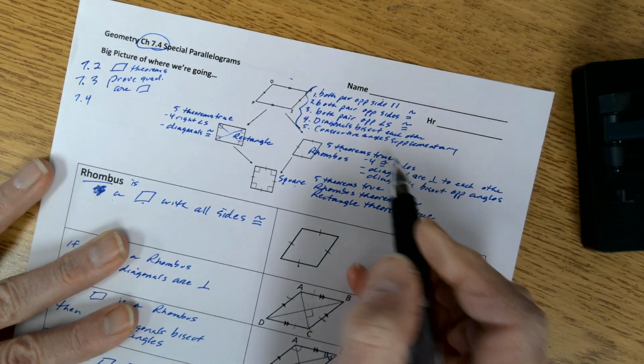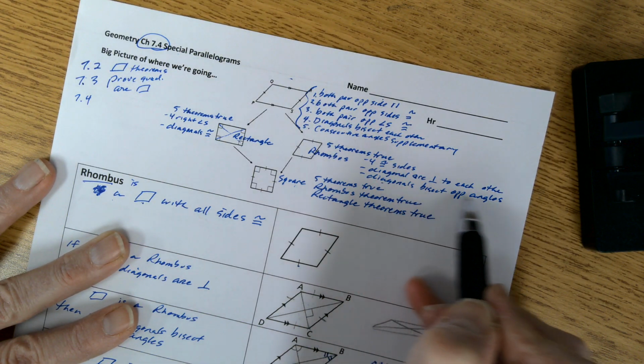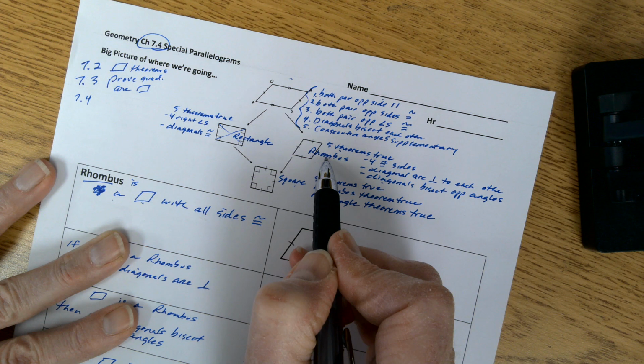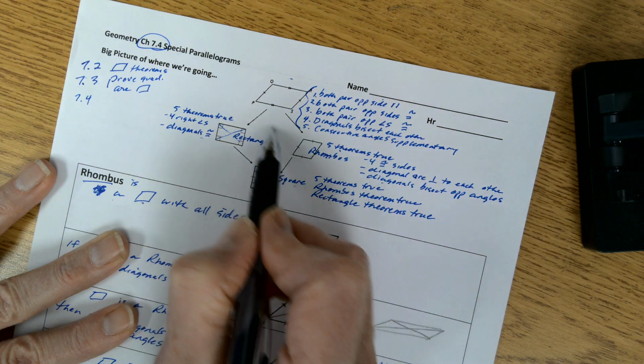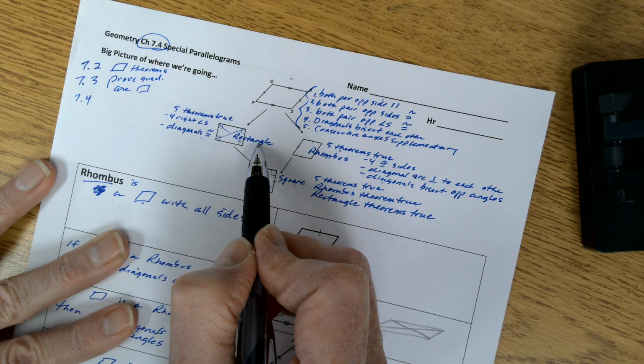Okay, so you've got all this true for a rhombus. You've got all this true for a rectangle.